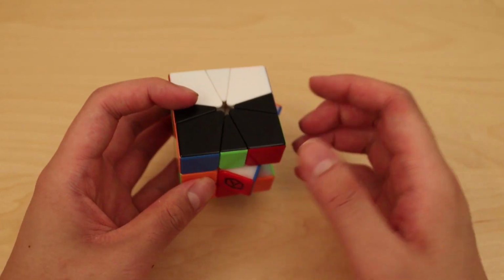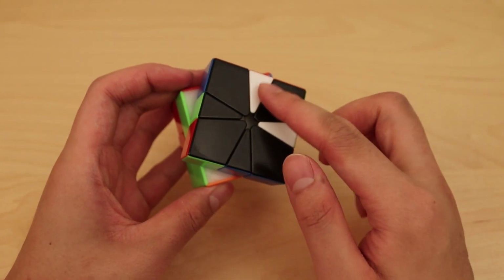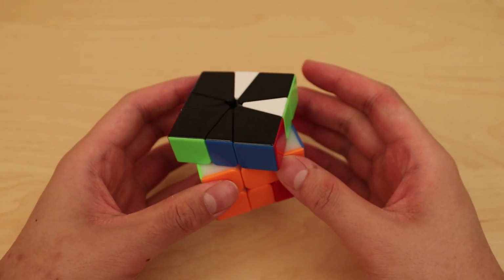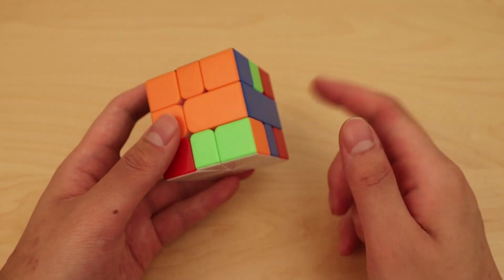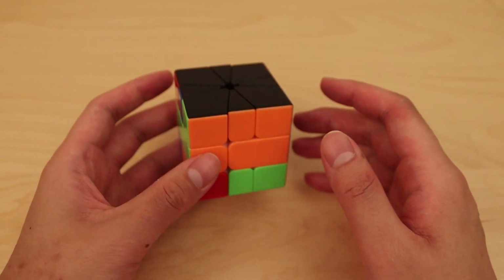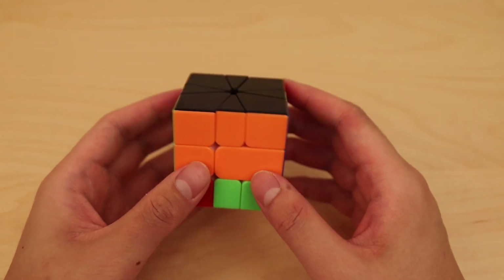Next for CO, he quickly looked down, recognized it's a 1 slicer, and did U slice. Then for EO, he has LL, just like last time, so U2D, and then just do his algorithm. So you'll see this theme in this average, actually quite lucky. A lot of 1 slice CO, and a lot of LL EOs, which is one of the best cases. For the PBL, he has a pretty nice case.